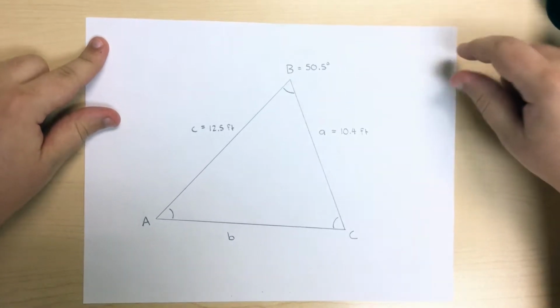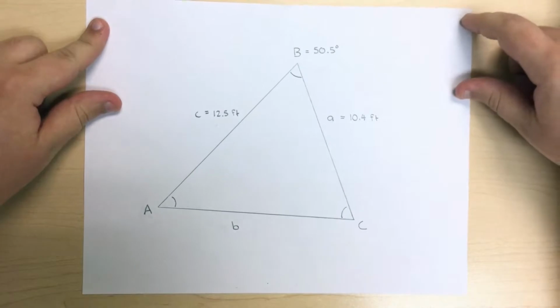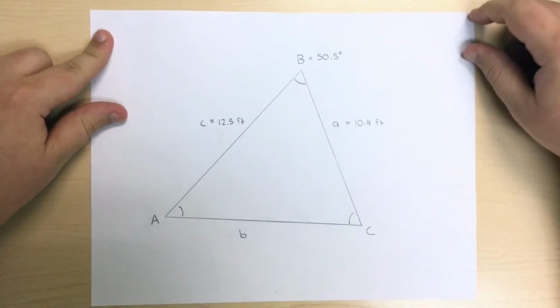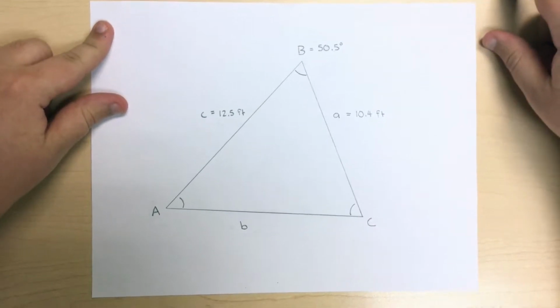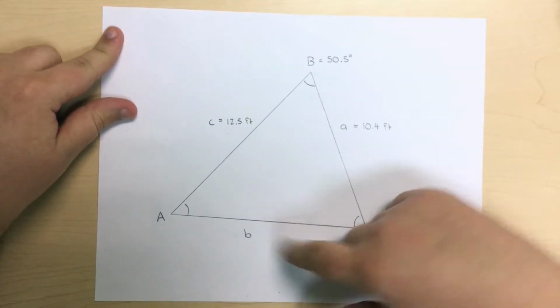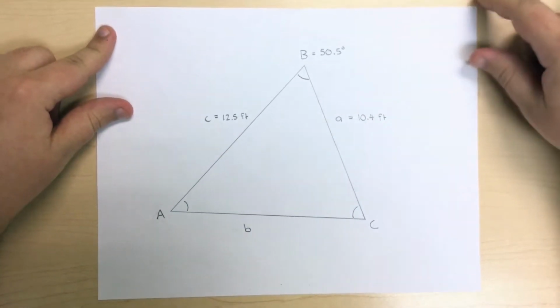Hello there. Today we're going to be learning how to solve a triangle using the law of cosines and the law of sines. Here we have a SAS triangle, a side-angle-side triangle. As you can see, we do not have an angle that corresponds to a side. Because of this, we'll have to start using the law of cosines to solve.